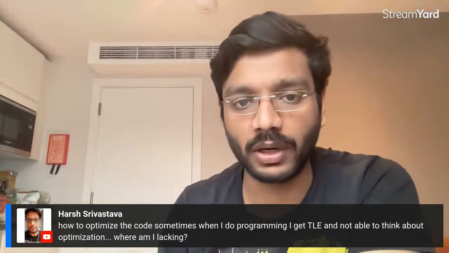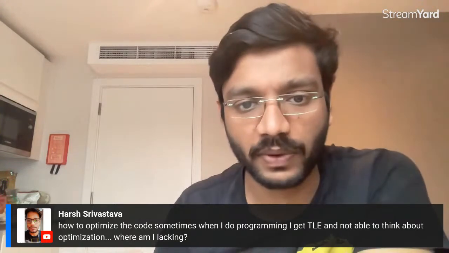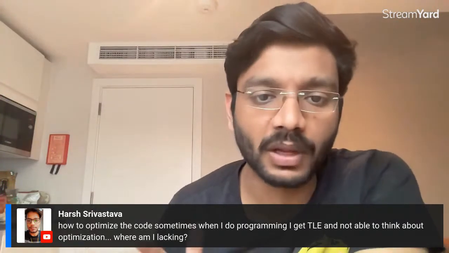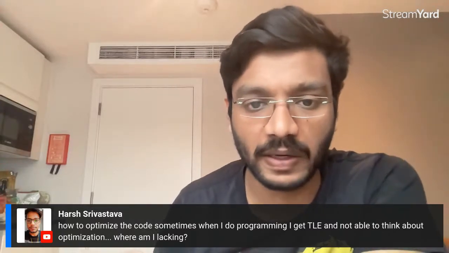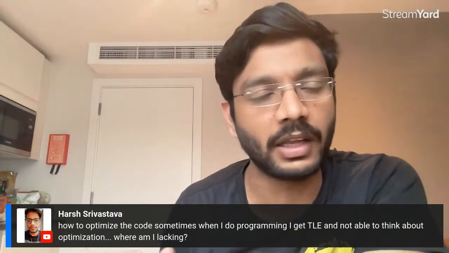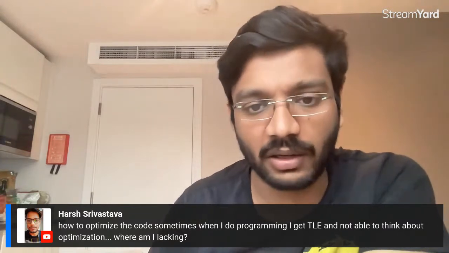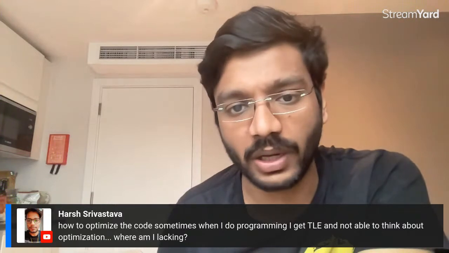If it is 10 to the power 6 or beyond, you have to do it in O(n). If it is 10 to the power 5, you can do up to n log n. If it is 10 to the power 4, you can do n squared. Basically, the total operations should be less than or nearby 10 to the power 8.